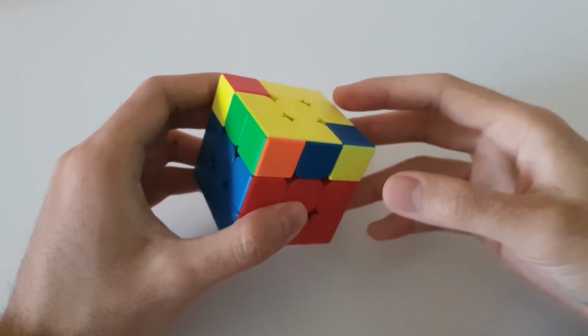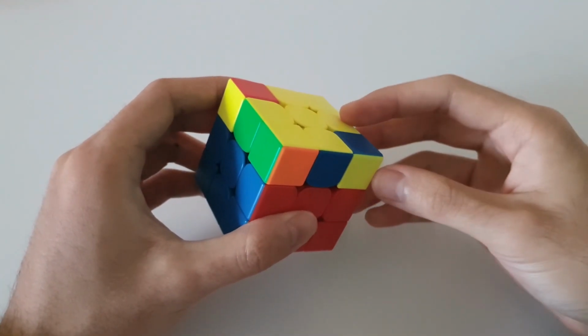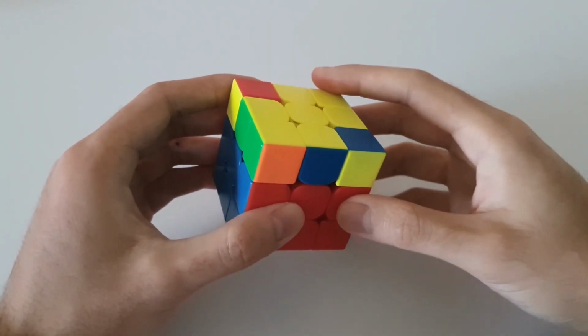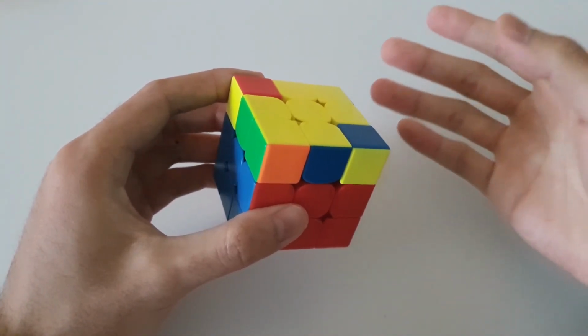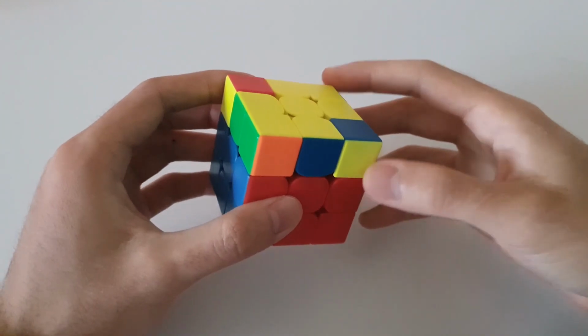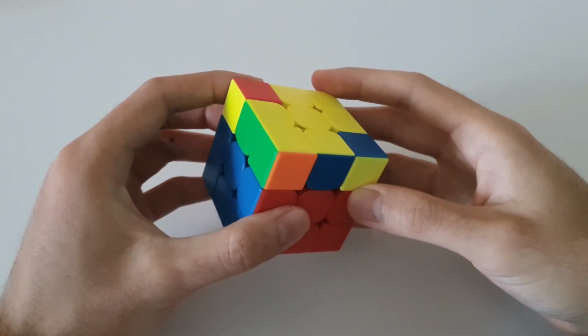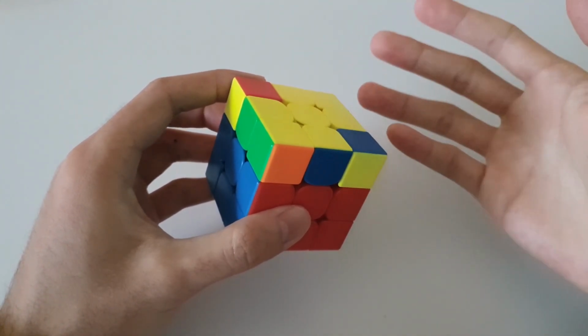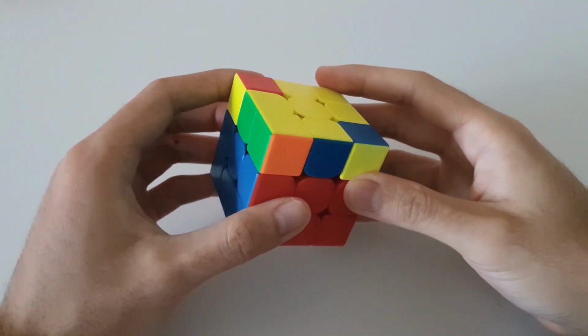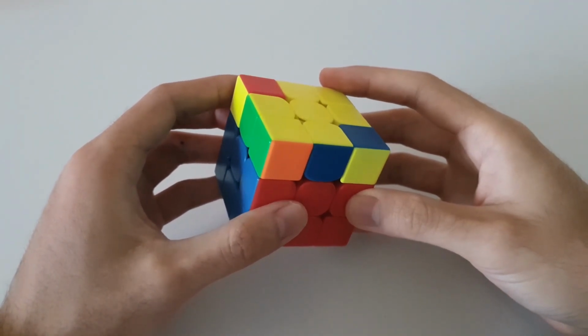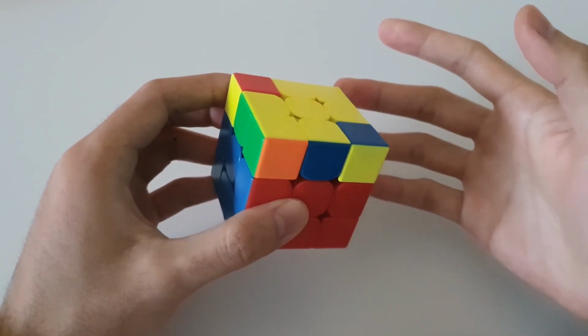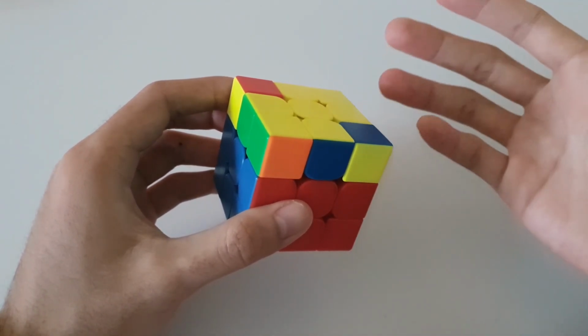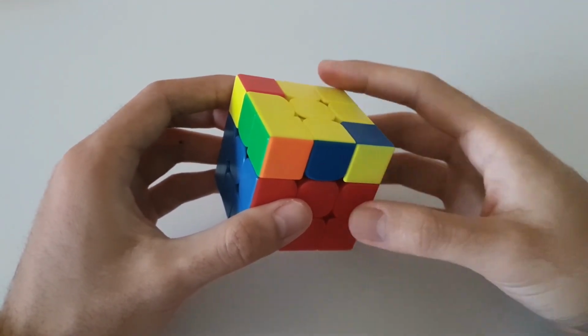So I often get asked when you should start learning different algorithm sets. In my opinion, you should learn 2-look OLL and 2-look PLL as soon as you want. There's only 16 algorithms in both of those algorithm sets, and they're fairly simple algorithms to learn as well, and it's a good introduction into Rubik's Cube algorithms. After that, you should learn full PLL as soon as you're comfortable using the 2-look PLL algorithms.